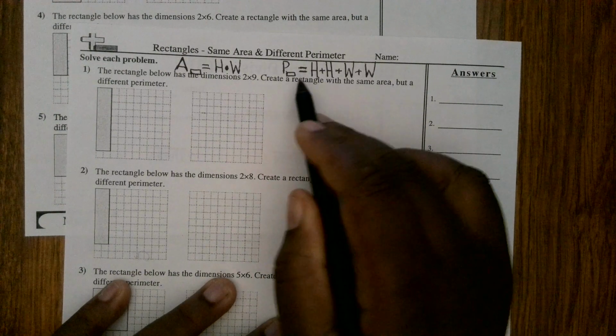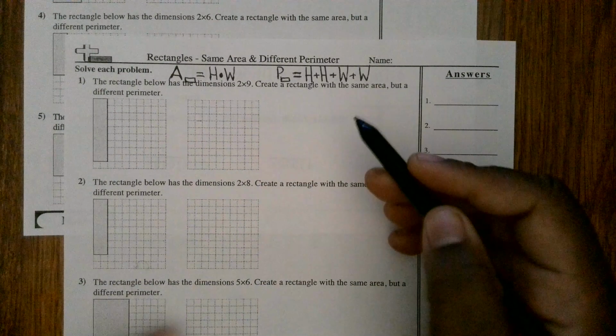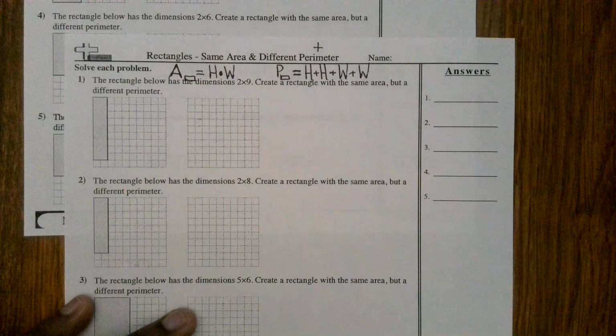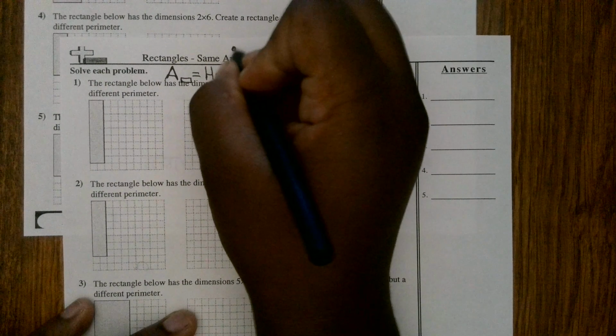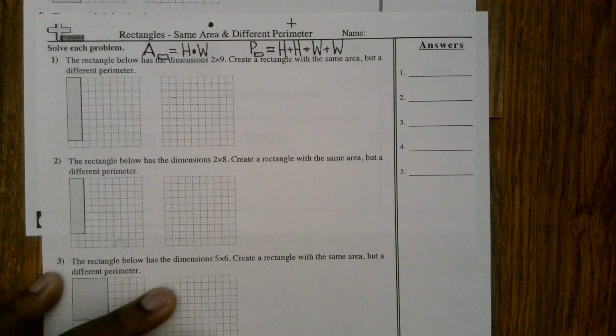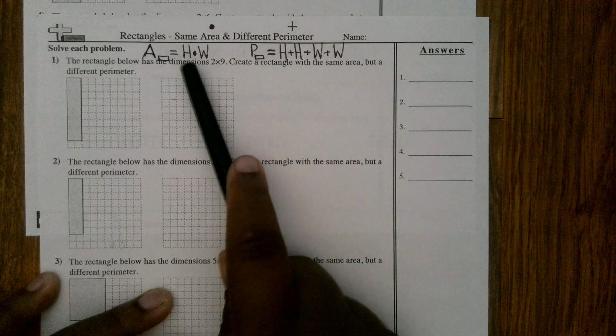For a rectangle, for perimeter, I just have to add up all of the sides. When I'm doing perimeter, I am adding, and when I'm looking at area of a rectangle, I am multiplying. Okay? So I want to keep these two formulas in mind since I'm talking about rectangles, area, and rectangles, perimeter.